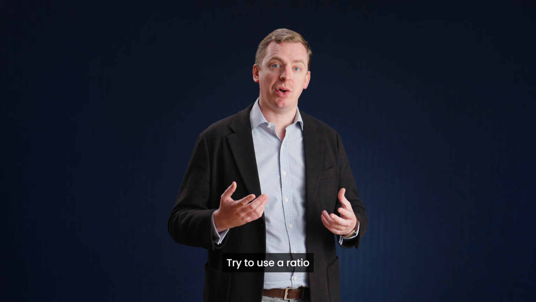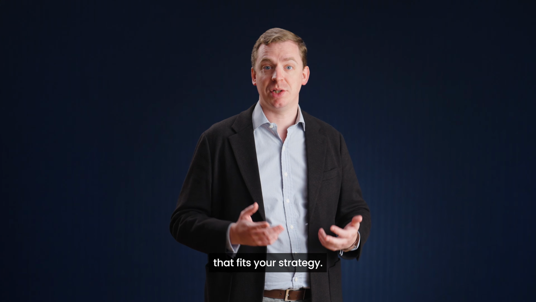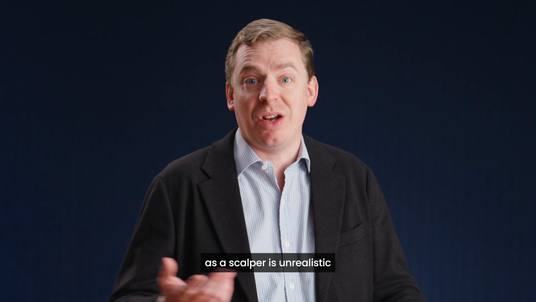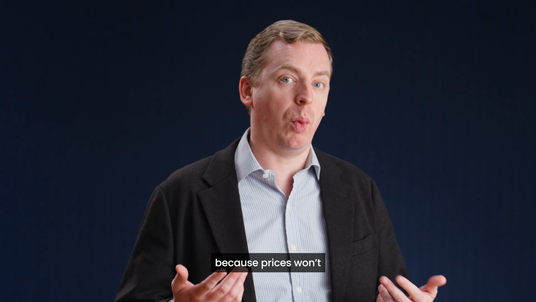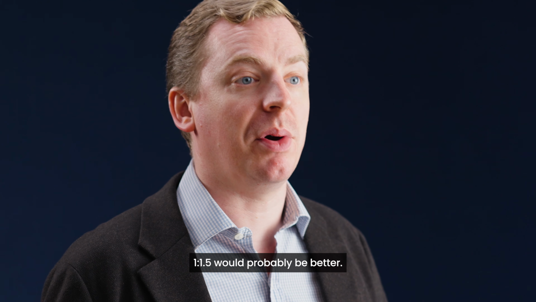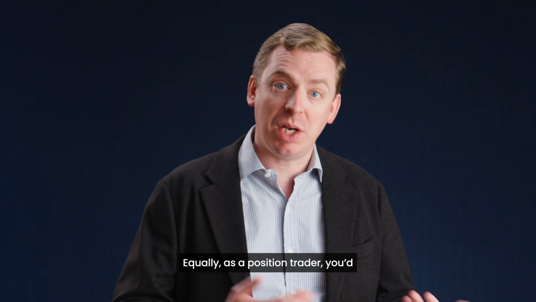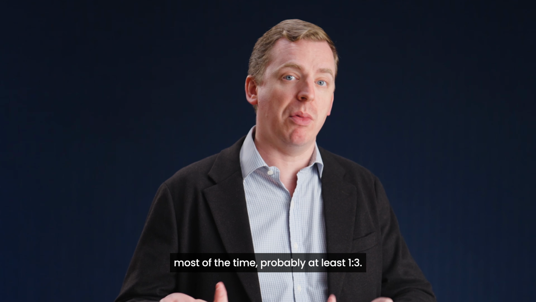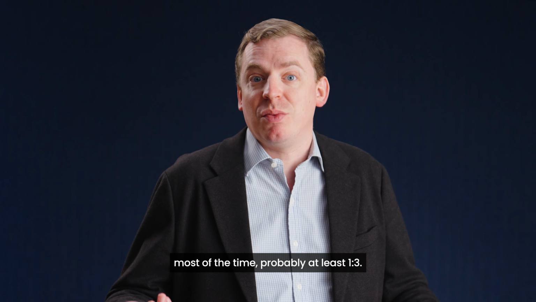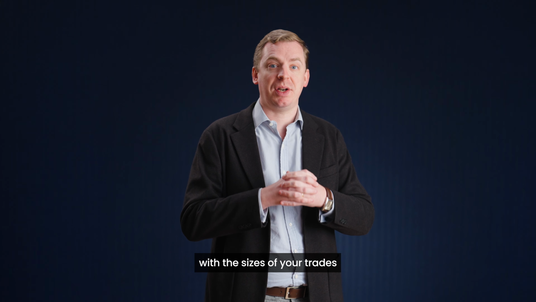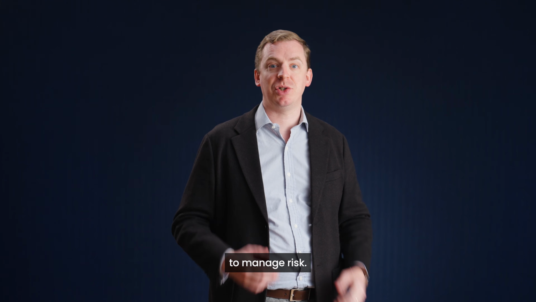Try to use a ratio that fits your strategy. For example, setting a ratio of 1 to 10 as a scalper is unrealistic because prices will almost never move that much in a short time. 1 to 1.5 would probably be better. Equally, as a position trader, you probably prefer a higher ratio most of the time, probably at least 1 to 3. Your ratio works in combination with the sizes of your trades to manage risk.